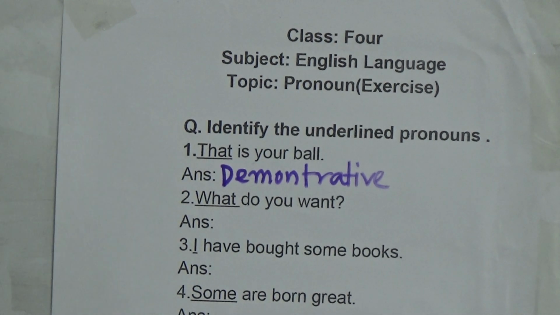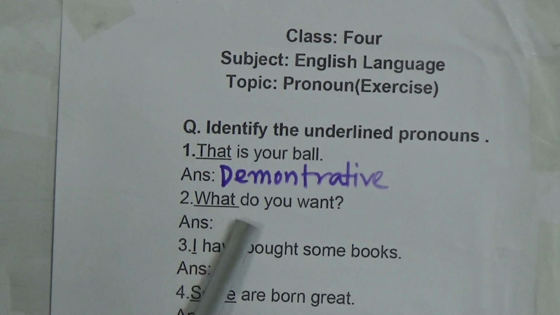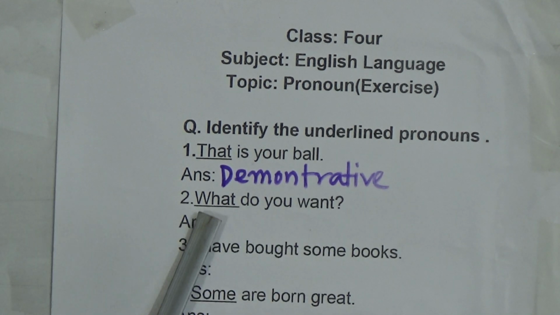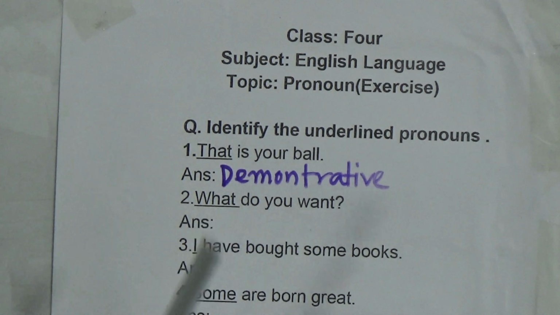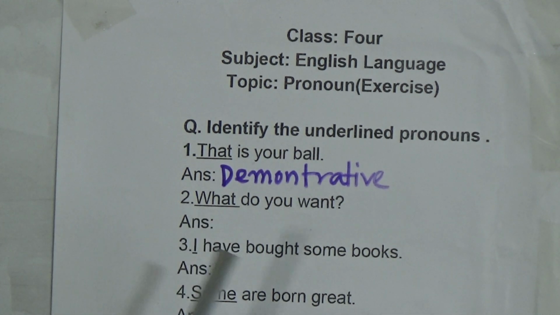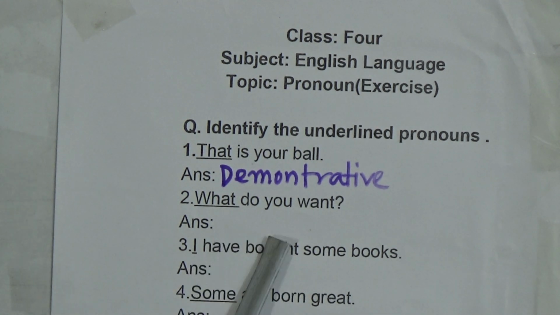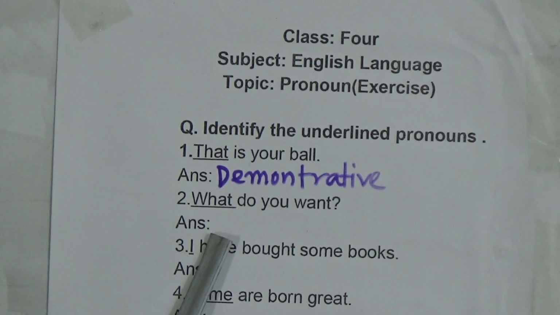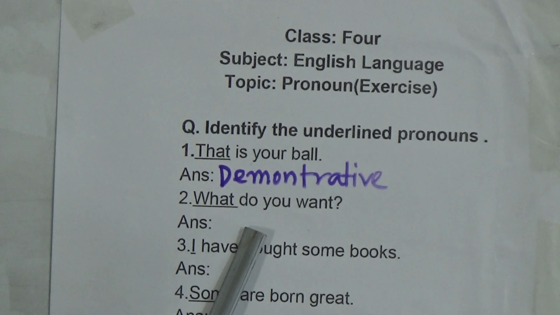Okay, dear students. Now look, number 2. What do you want? The word what is underlined. And if you use the pronoun what to ask a question, it will be relative or interrogative? Yes, you are right, it will be interrogative pronoun.